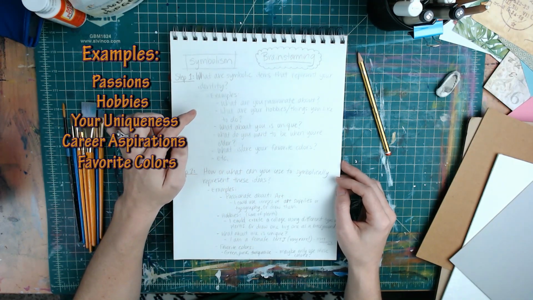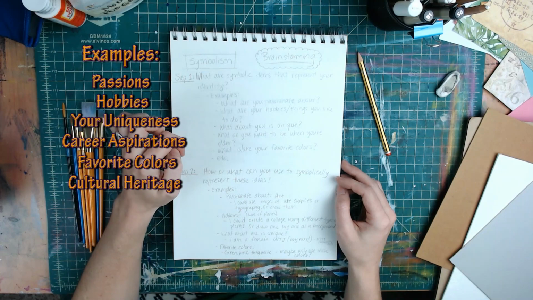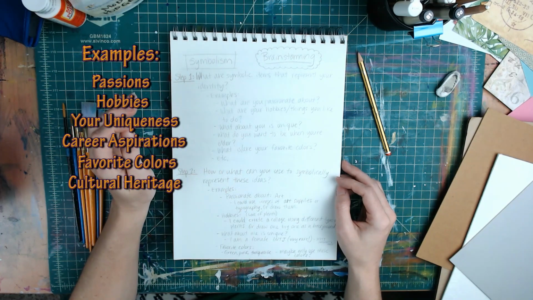This could also be cultural things. Okay, so what is your cultural heritage? That could definitely be brought into it, just like Frida Kahlo's was.